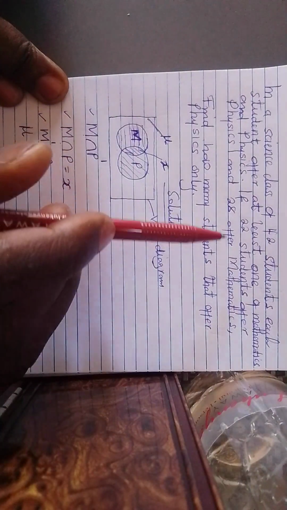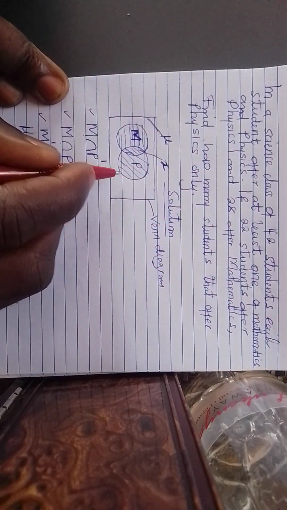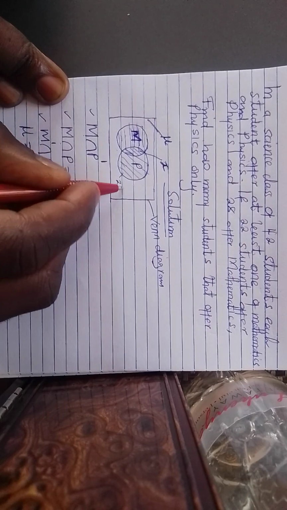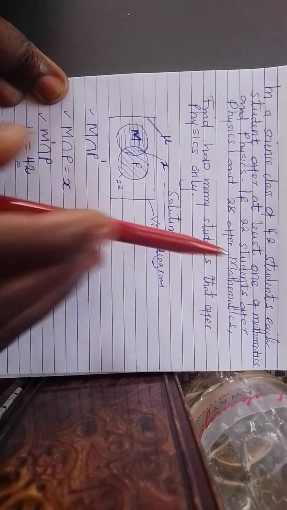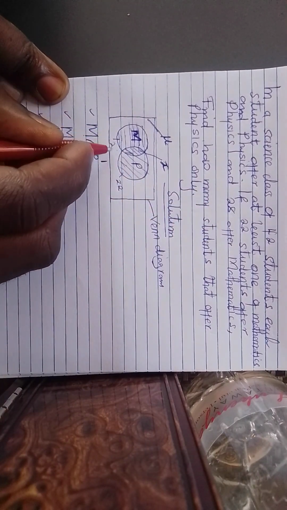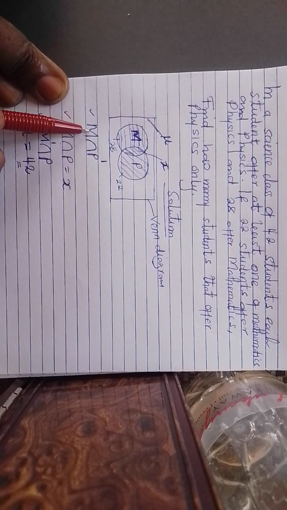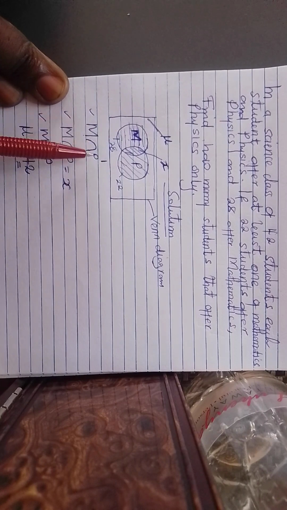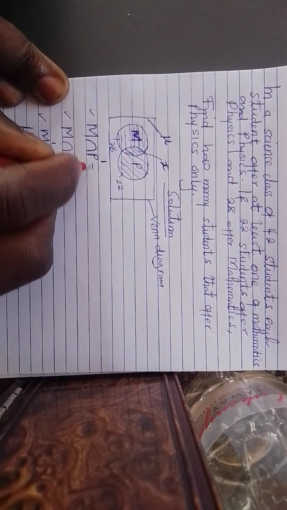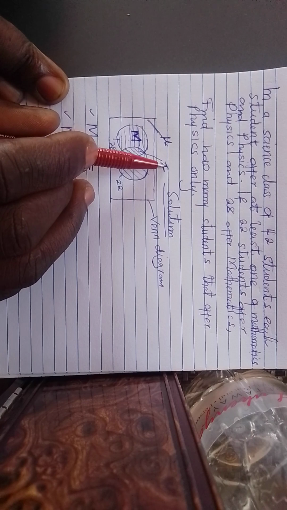What did we say? We said that 22 students offer physics, and 28 students offer maths. Now M intersection P prime is going to be 28 minus x, which is unknown.